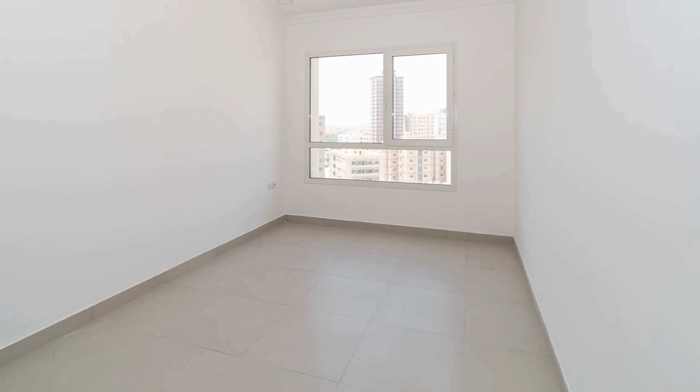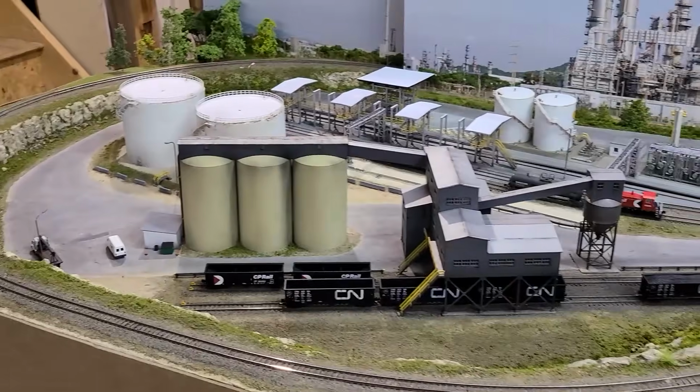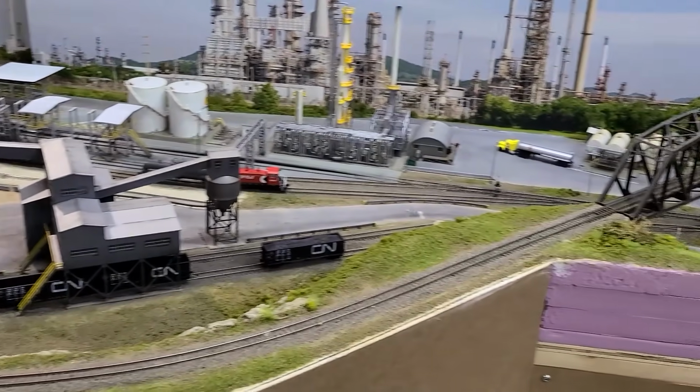How big of a layout should you build? Short answer, go as big as you possibly can, or at the very least, plan for expansion. You won't regret it. Now, there are two main factors that you want to consider. The obvious is how much space do you actually have for your layout? And number two, how much time and money do you have available for that layout? Because let's be honest, a train layout is expensive and also time-consuming. So be realistic, but don't be afraid to be ambitious.